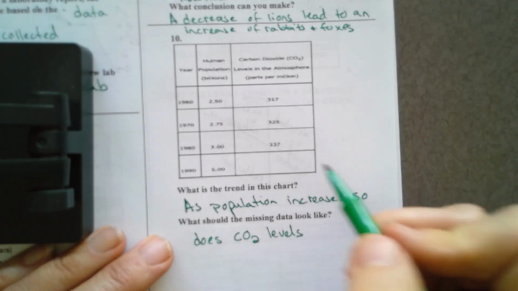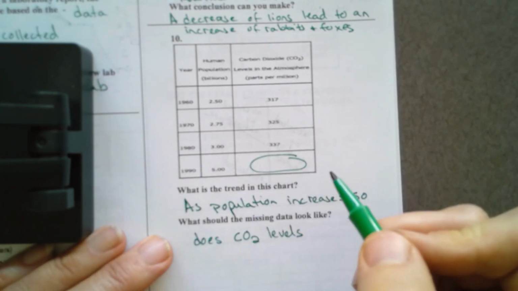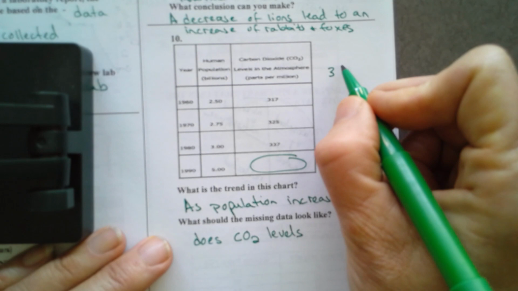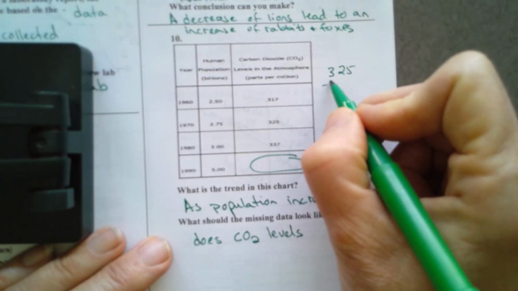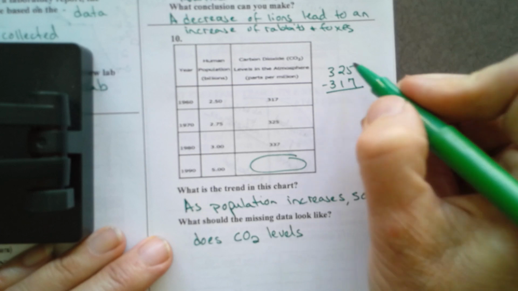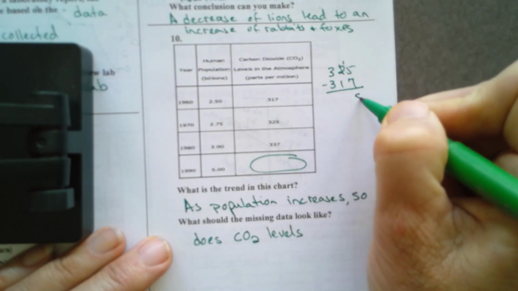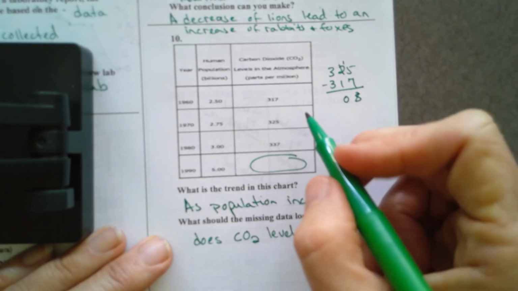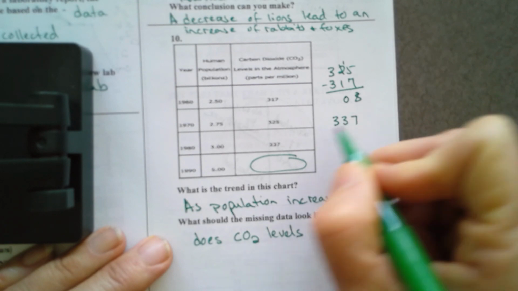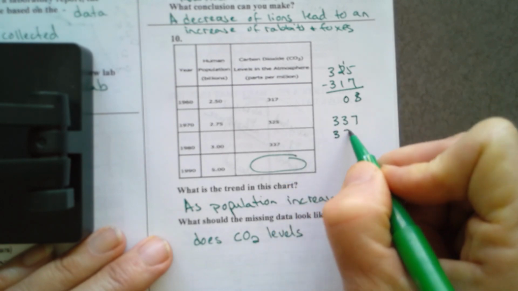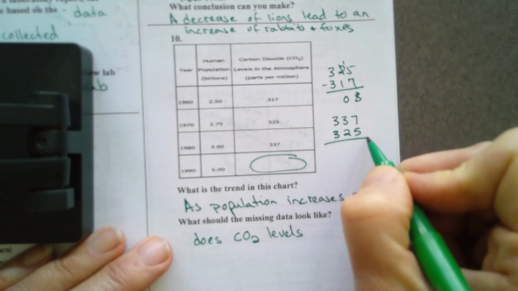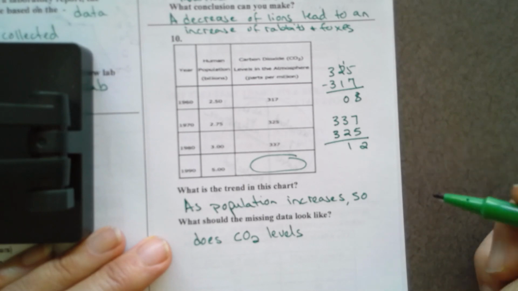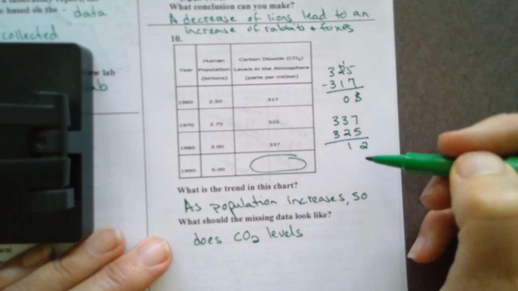So what should the missing data look like? So the missing data is here. So let's see, if I go from 325, and I had started at 317, I would have 8. So it goes up by 8. Let's see if that trend stays. So if I had 337, which I have from here, in the previous decade I had 325. Oh, it's increasing more.